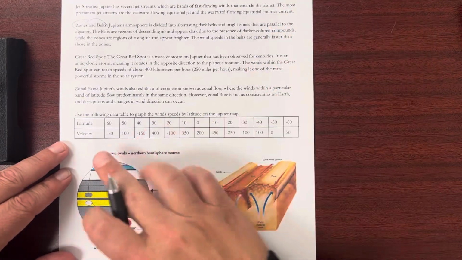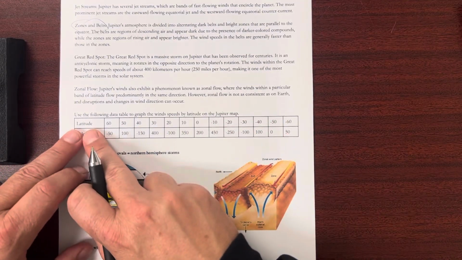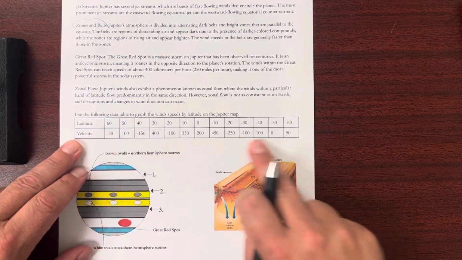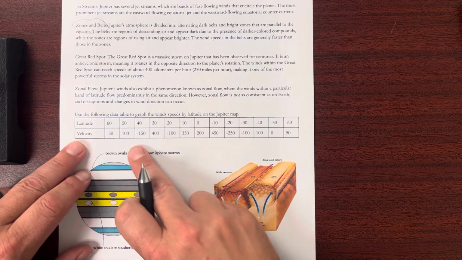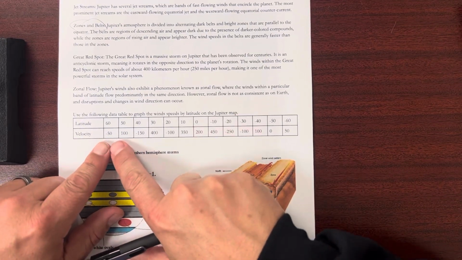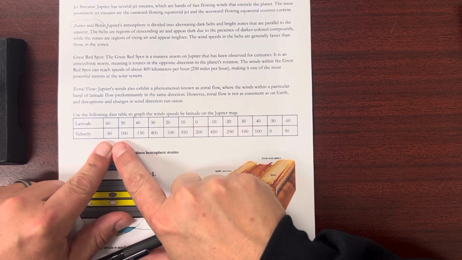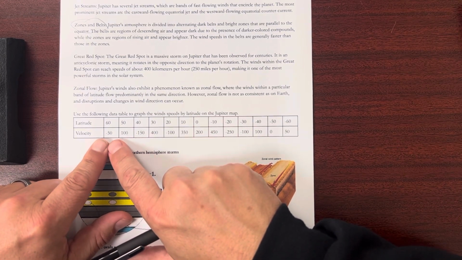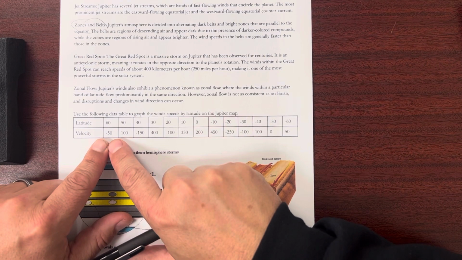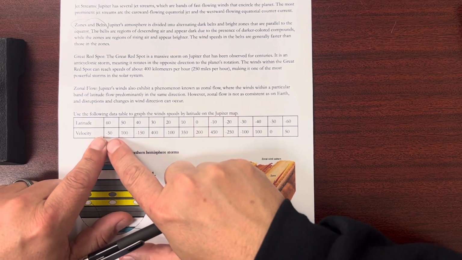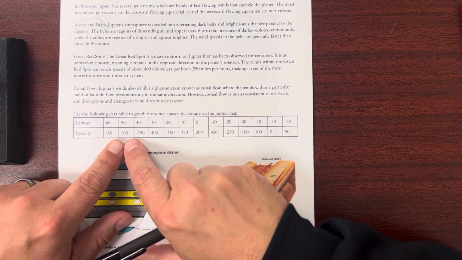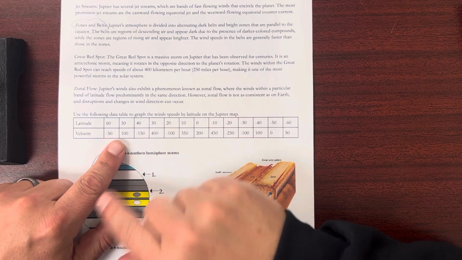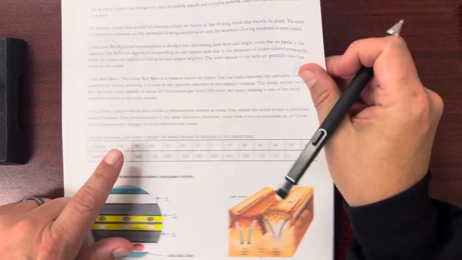All right, we have a data table here that gives us the latitude and then the velocity. Now, the velocity, you'll see some velocities have a negative number. That doesn't mean that it's going in a negative speed. The negative is just indicating what direction it is. So a negative means that it's going to be moving to the west, and a positive means that it's going to be moving to the east. So you'll see that when I set this up.